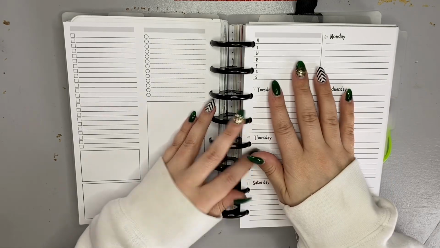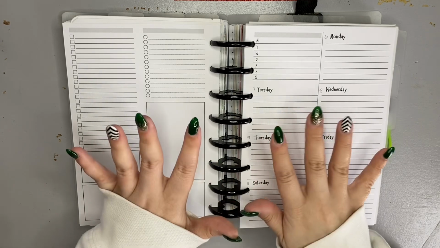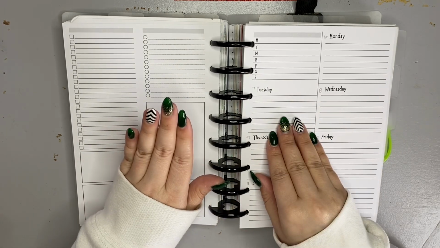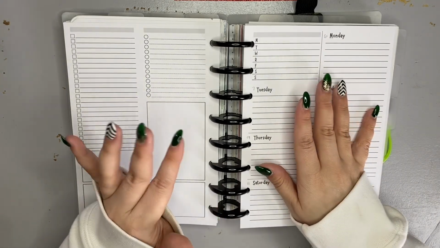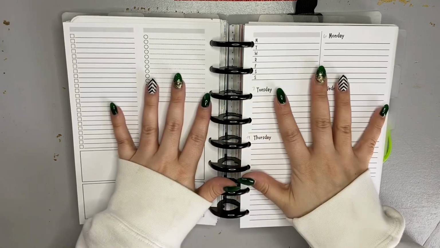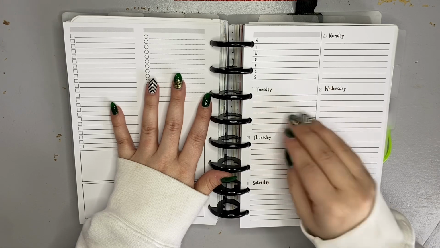I tried a vertical hourly layout for work. That didn't work. There wasn't enough space to put like to-do lists and stuff. I tried just regular vertical blocking, and yes, that worked, but I didn't really like it. This I have learned works really well for me because it's not normally a lot of daily to-do things.